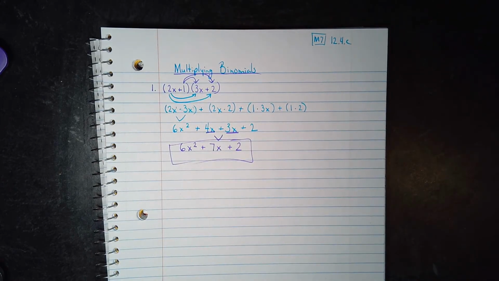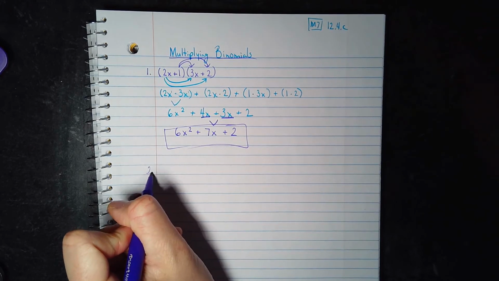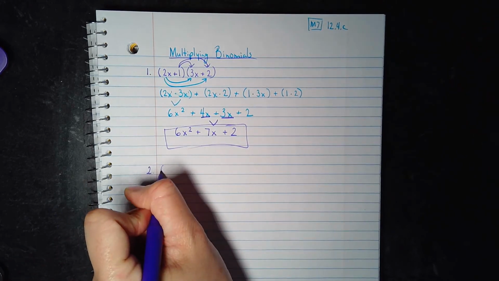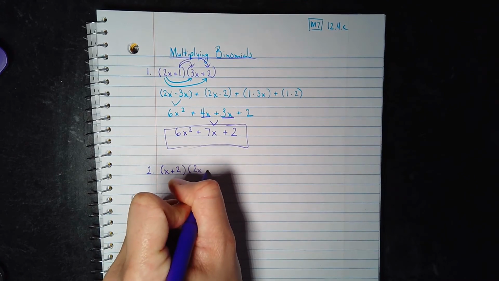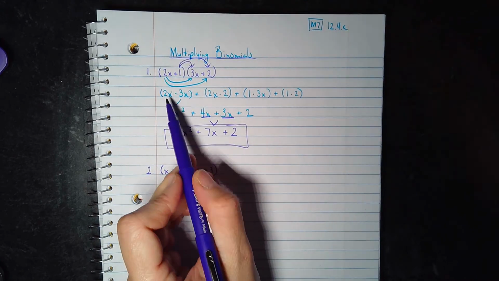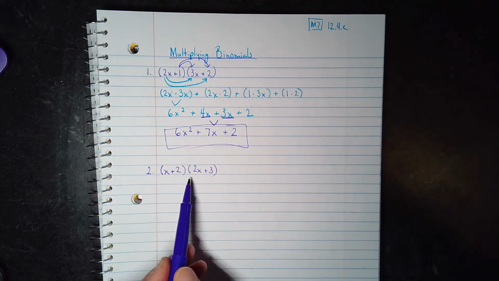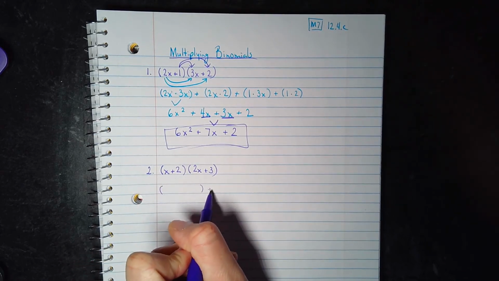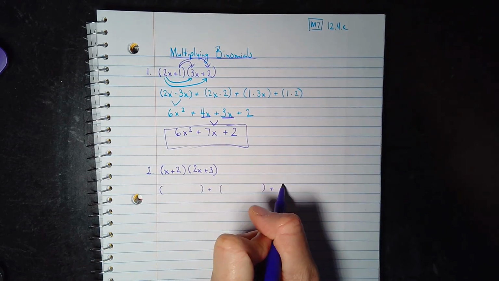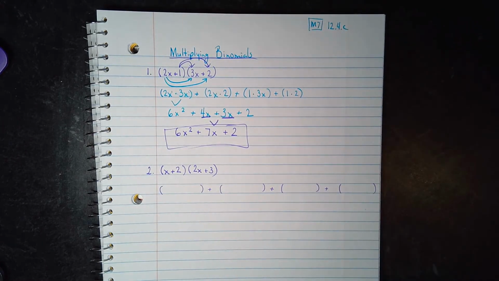All right, let's do another one together. So let's say we had x plus 2 and we're multiplying that times 2x plus 3. So we're always going to have 4 in these situations where we have a problem that looks like this. We're always going to end up with 4 sets that we're multiplying. There are 4 things we're multiplying and then adding together. So we could start by doing this if it's helpful to us to make sure we fill everything in.